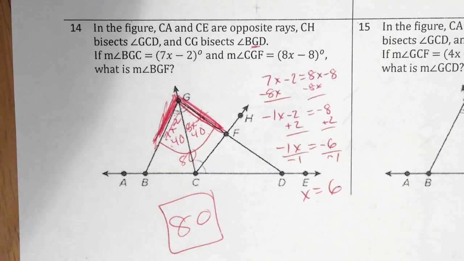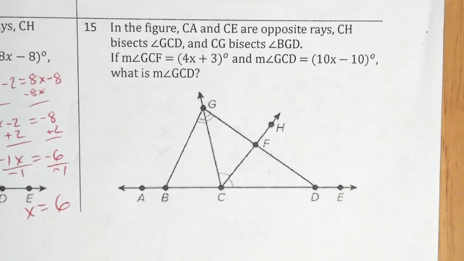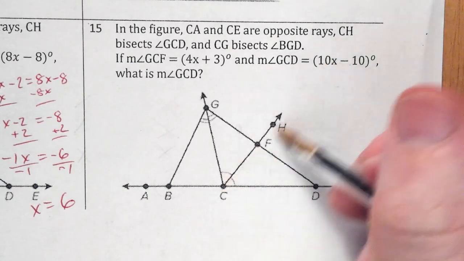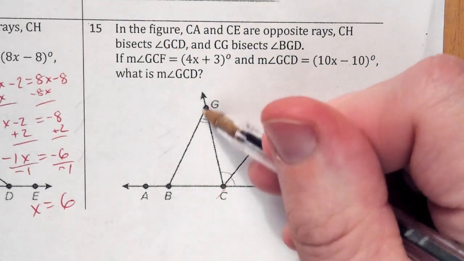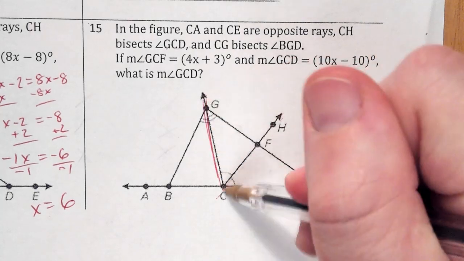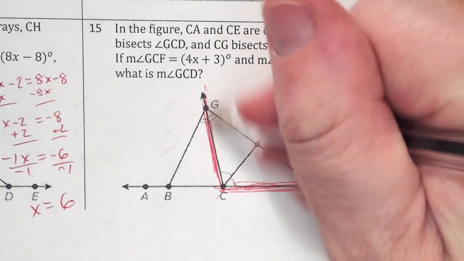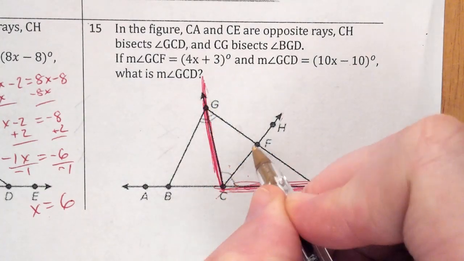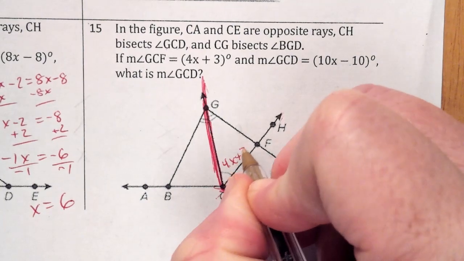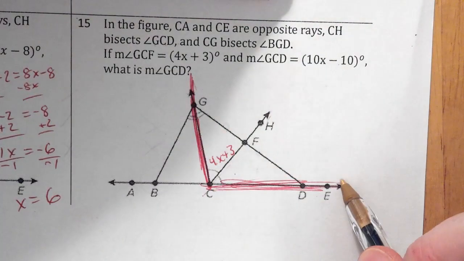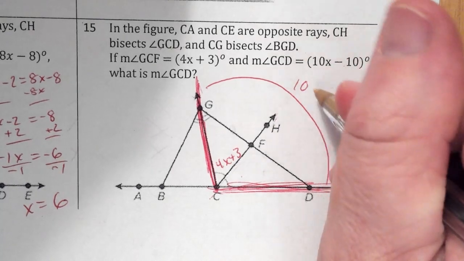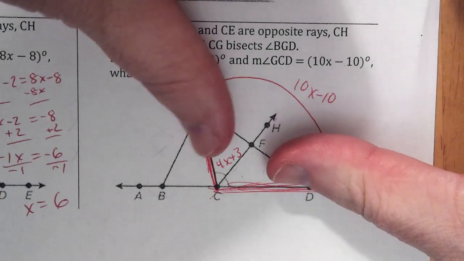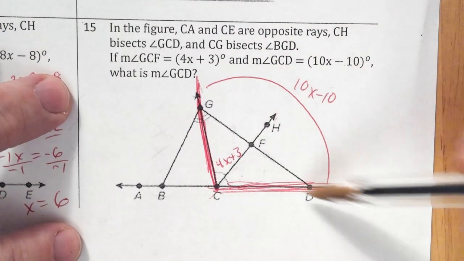Last problem, number 14. Sorry, number 15. We're on number 15 now. They said that CH bisects GCD, so all of this got cut. So that means this is equal to this. They also said that GCF is 4x plus 3, and they said GCD, that's the whole shebang, is 10x minus 10. So this line right here is just messing with us. Just ignore that line. That line is not doing anything to us.